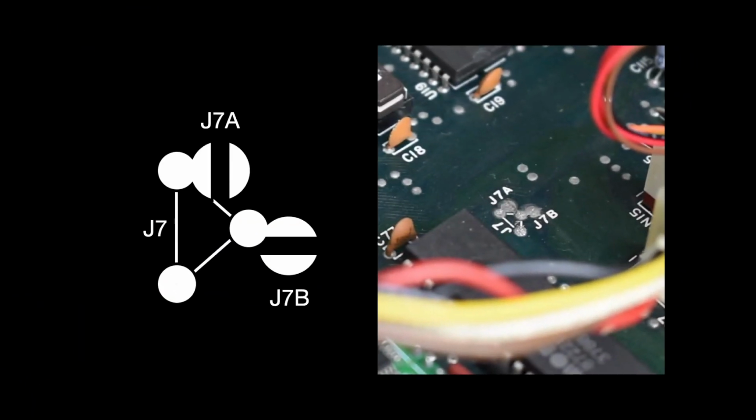So I'll show you with the help of a few diagrams exactly what happened. I'd put my multimeter probe on the bottom left-hand corner of J7, and I'd managed to measure continuity between there and the right-hand side of J7B, and J7B was shorted just like it looked to be in the circuit diagram. I also managed to confirm that the right-hand side of J7A was connected to there as well. Now the left-hand side of J7A, however, was connected to nothing.